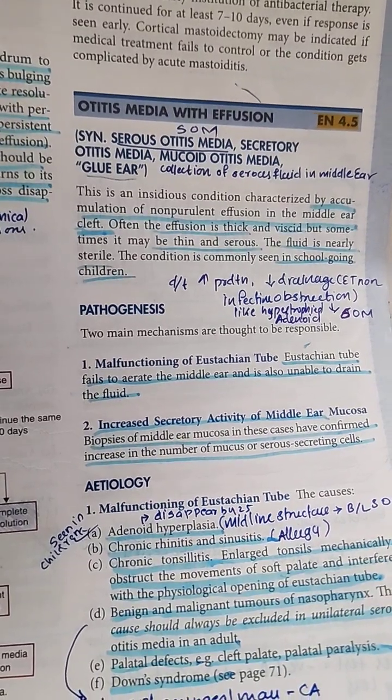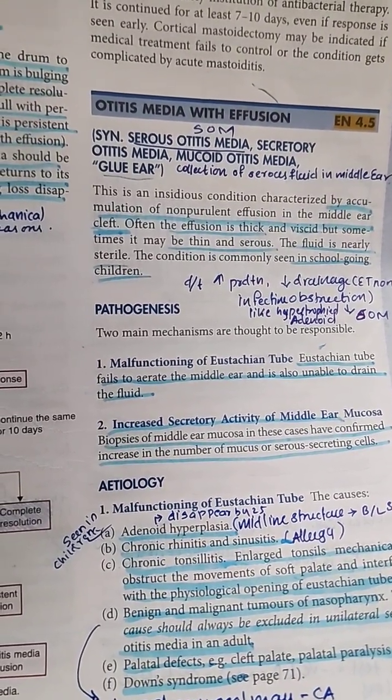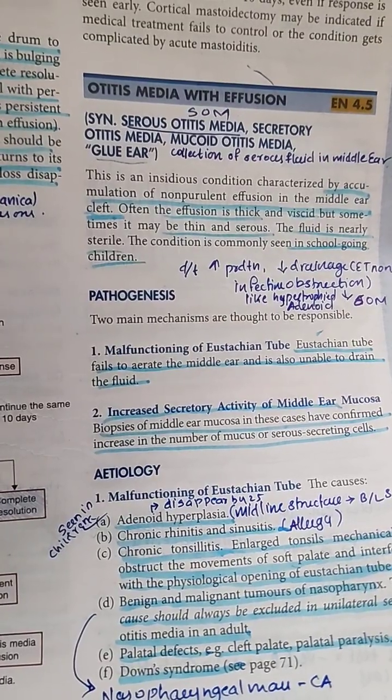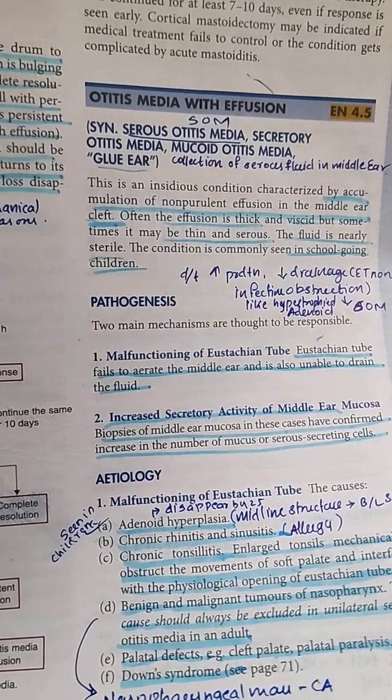So next is otitis media with effusion. This is also known as secretory otitis media, mucoid otitis media, or glue ear. So what does this mean? It is a collection of serous fluid in the middle ear.